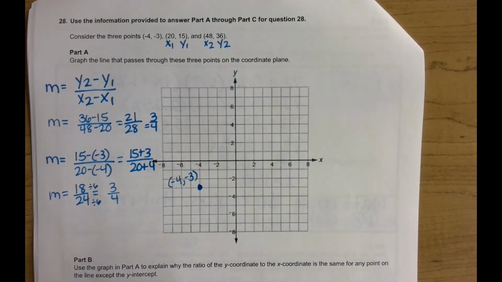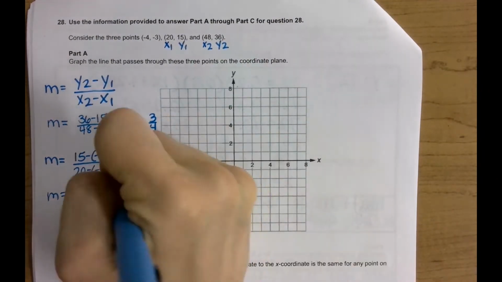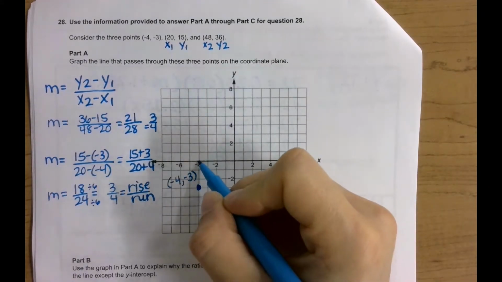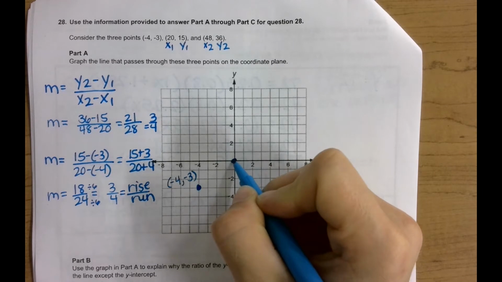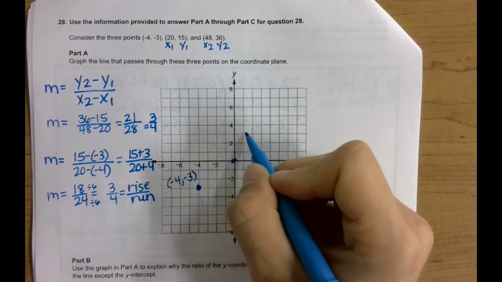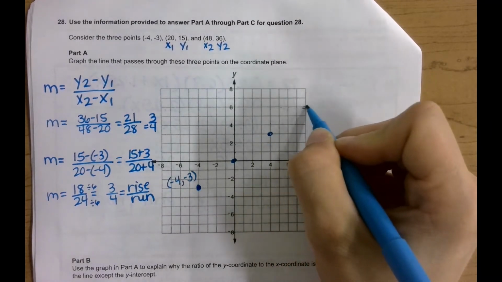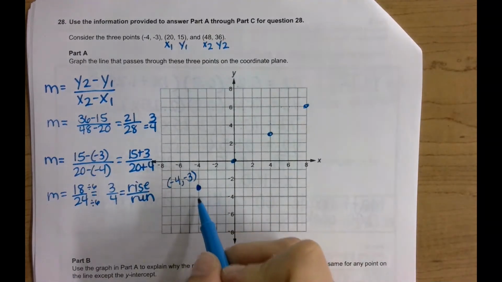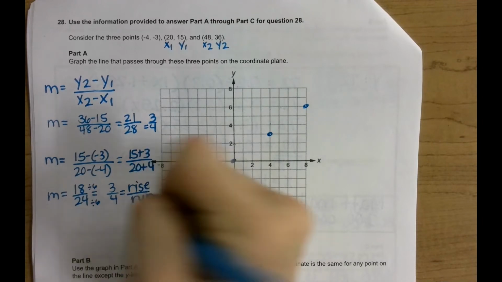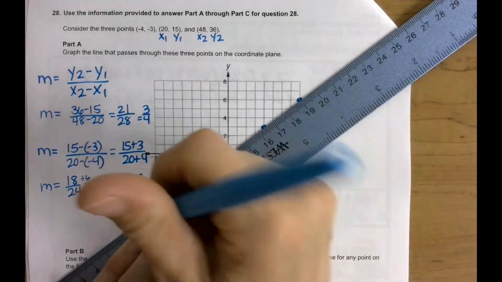This is a linear relationship. So from this point I already plotted, I'm going to do my rise over run. So I would go up 3, and then right 4, up 3, right 1, 2, 3, 4. And then to go the opposite direction, down 3, left 4. Connect my points.